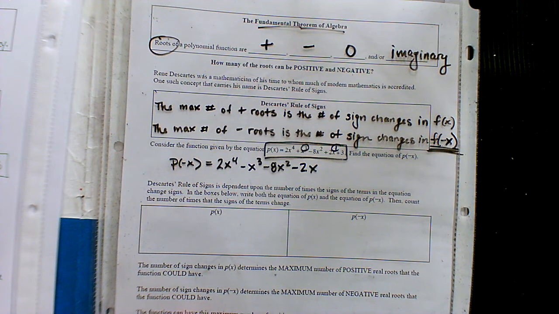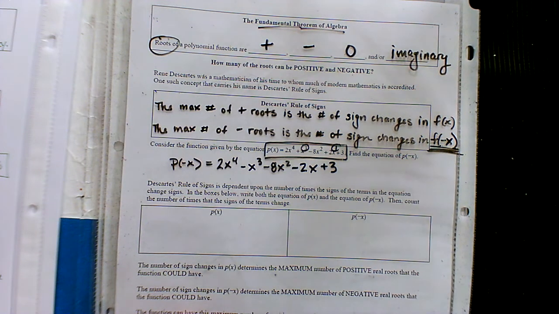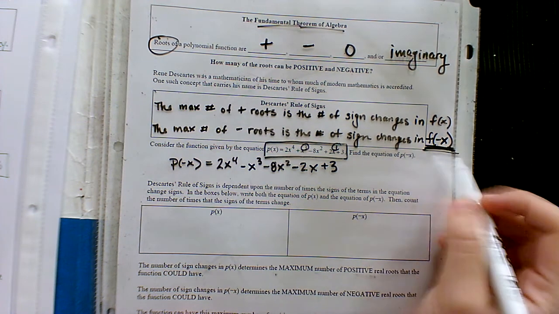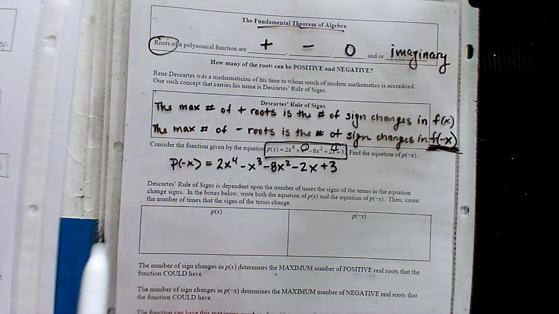Is that going to change? Why not? There's no x there for it to change. It's a constant. Okay, it's going to stay a plus 3 forever. Okay, so this is what we're going to have to think about or develop in order to get this new equation. Basically, whenever you have an odd power term, you're just going to switch the sign. Okay, that's all really we have to look for.